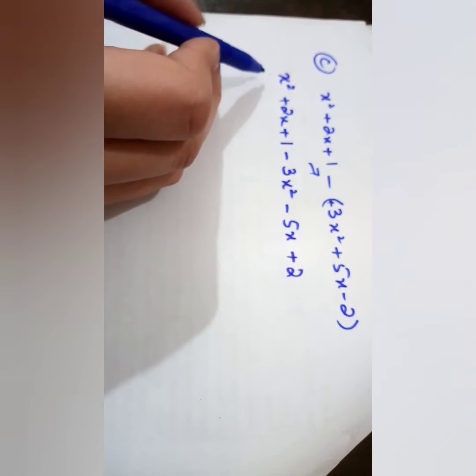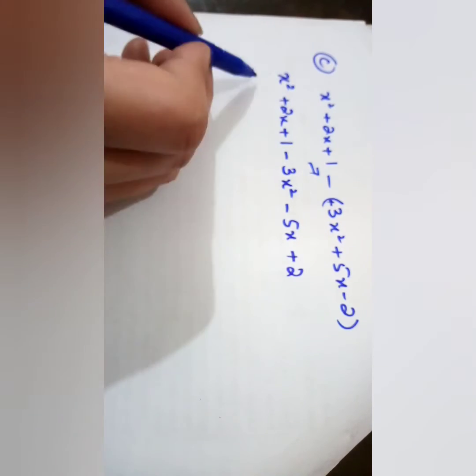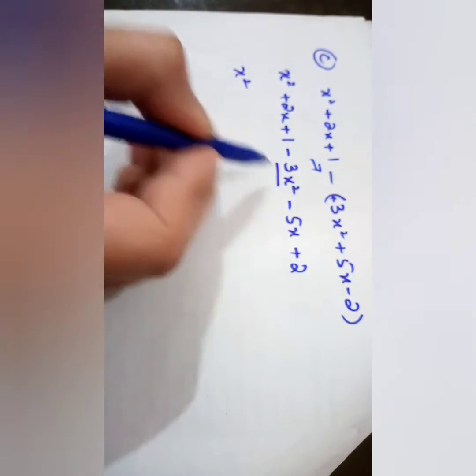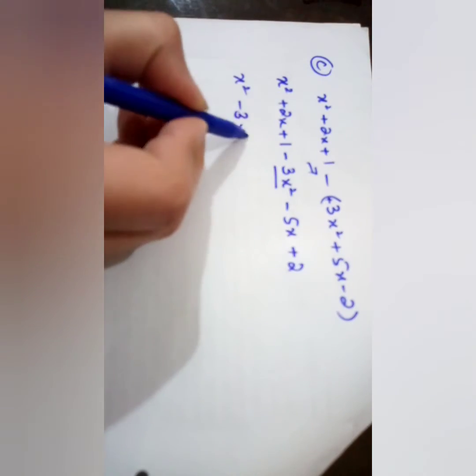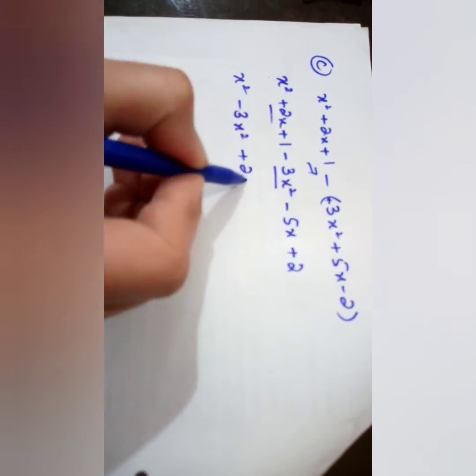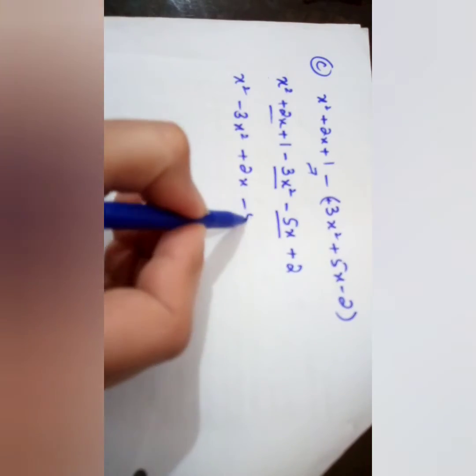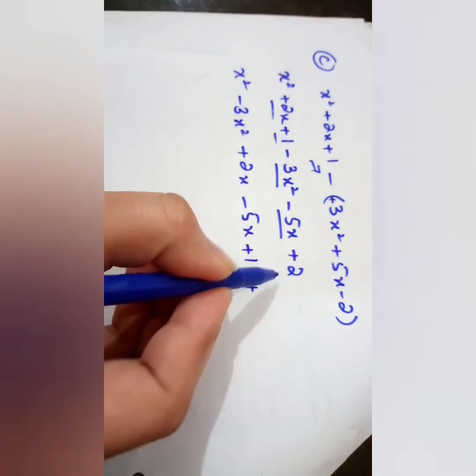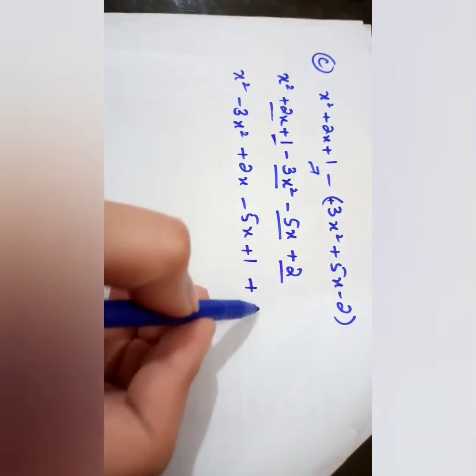Now, we arrange the variables with the same terms. We write the terms with the same variable. X square. Then we have the x square terms here. 2x, then the other x term is minus 5x. Coefficient 1 and the other constant 1 and the other constant is 2.